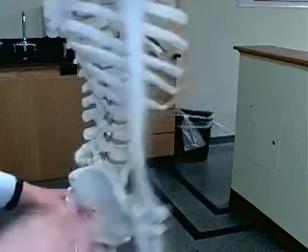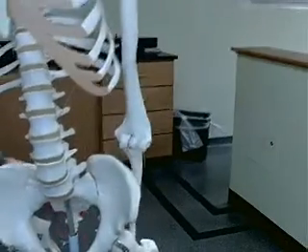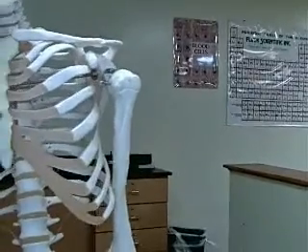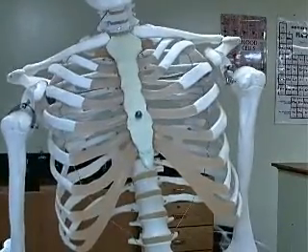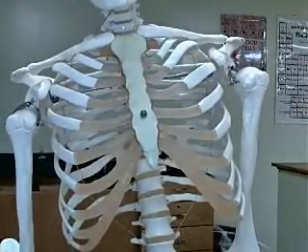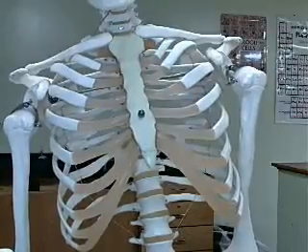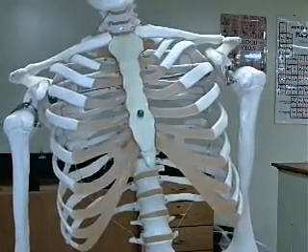So let's now move back to the front of our skeleton. We're doing the axial system, and so we're going to look at the rib cage next. We've already looked at the skull and the vertebral column, so the only other part of the axial system is the bony thorax. And so let's look at the ribs.